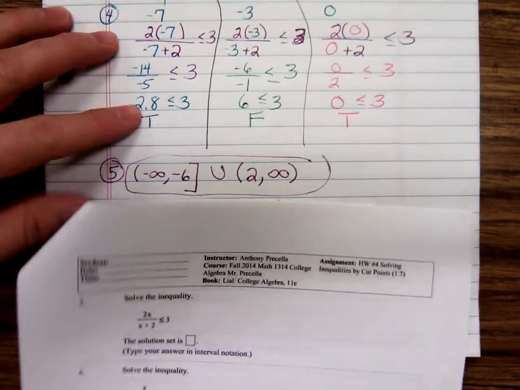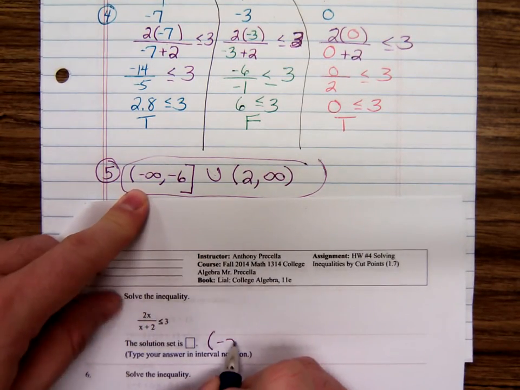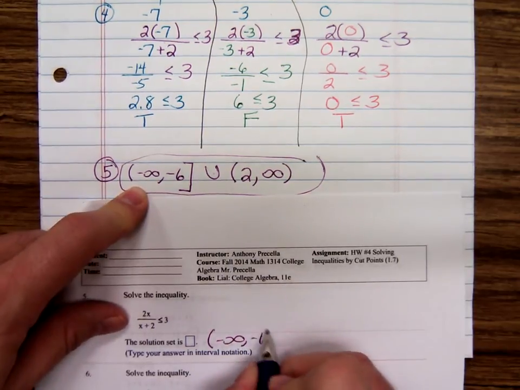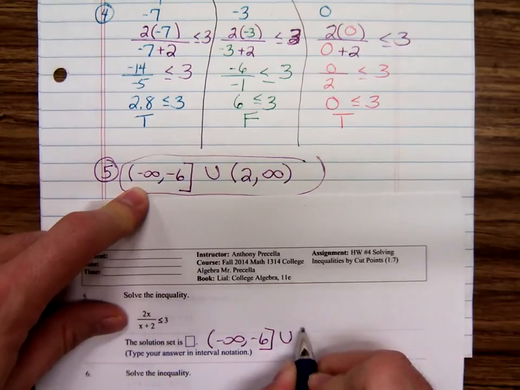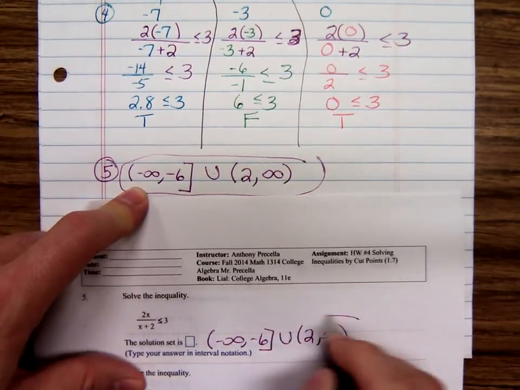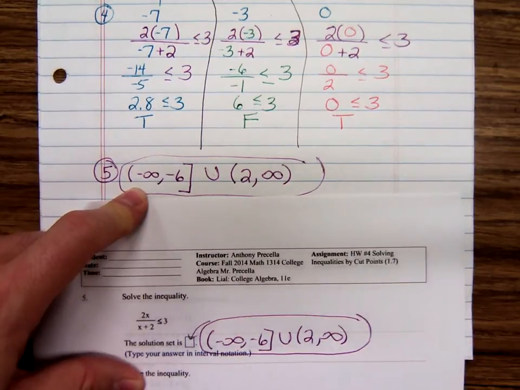You type in the solution set: parentheses, negative infinity, comma, negative 6, bracket, union, parentheses, 2, comma, infinity. Don't put any space, don't hit space keys or anything when you're typing this in, and there'll be a union symbol to the left when you type that in.